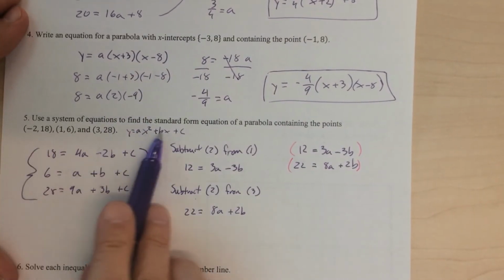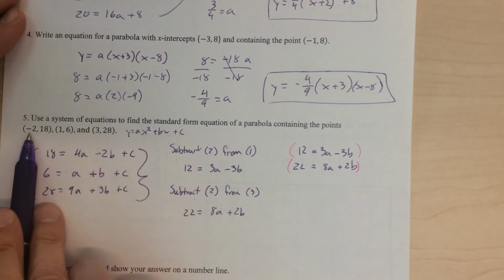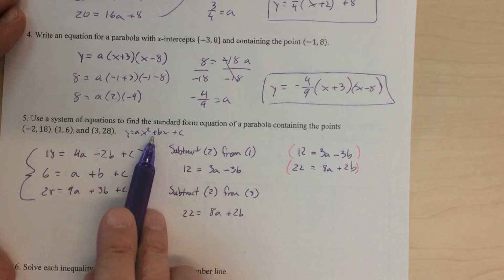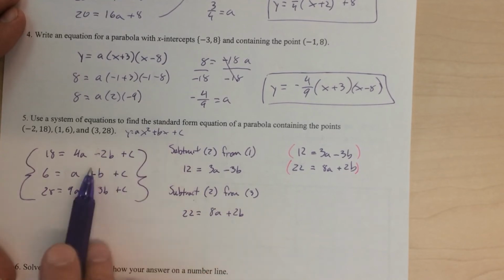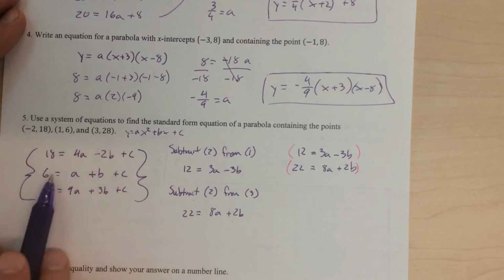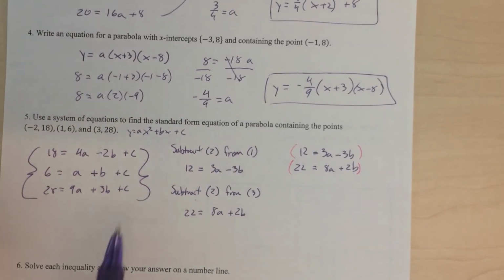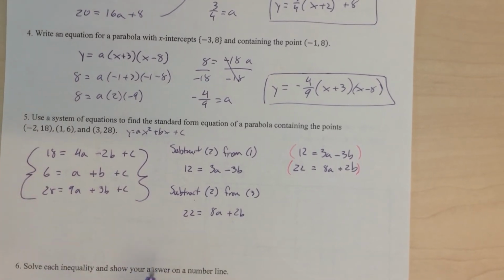Okay, so the -2 is going to go in for the x squared, which becomes a +4, so I have a 4a. The -2 goes in for this x, which is going to give you just -2 times b, so -2b, then you have a c. You do the same thing for all the rest of them, and you'll get these equations. All right, then what we're going to do is start eliminating a variable.